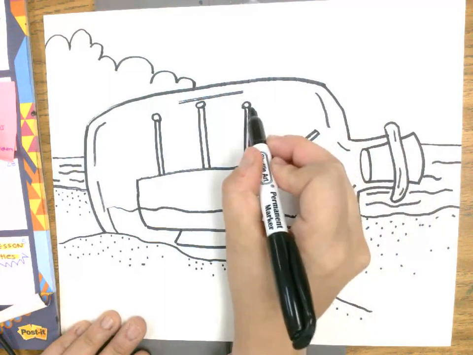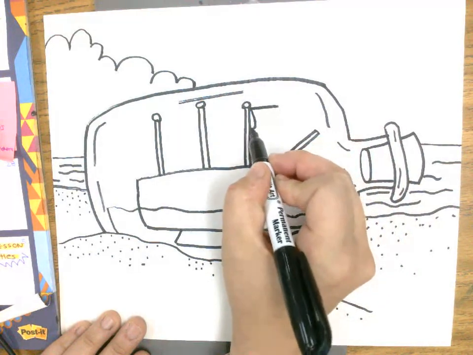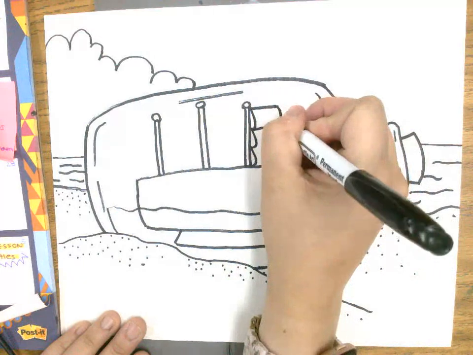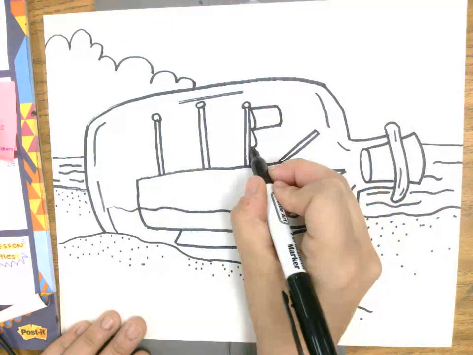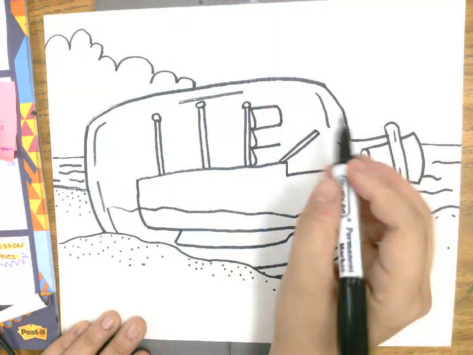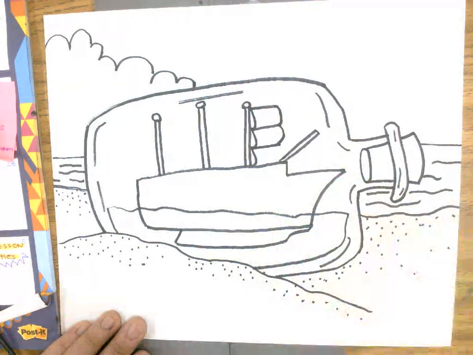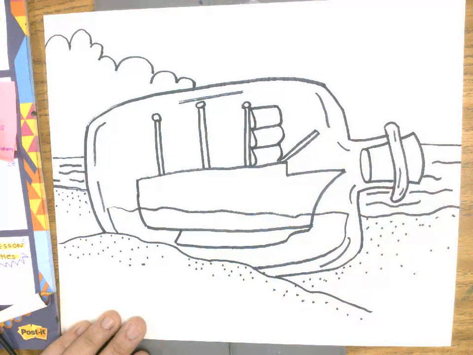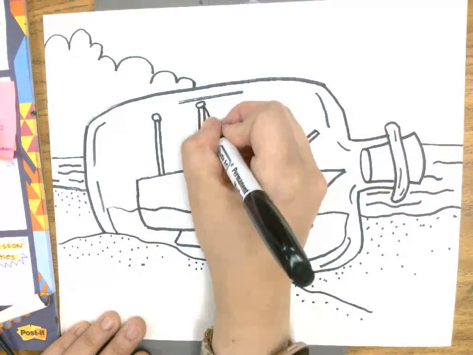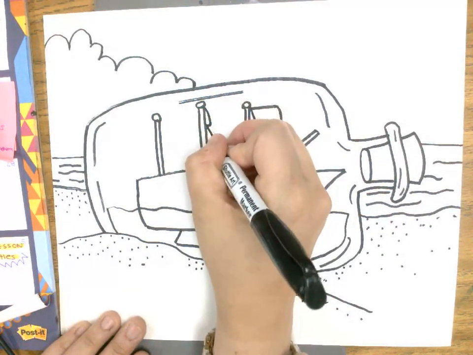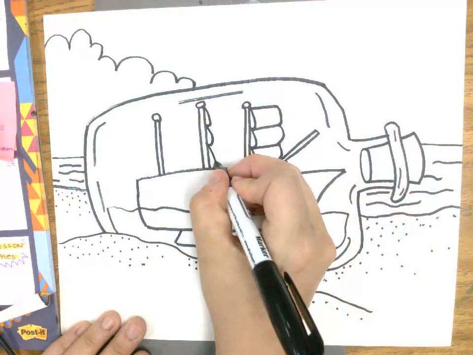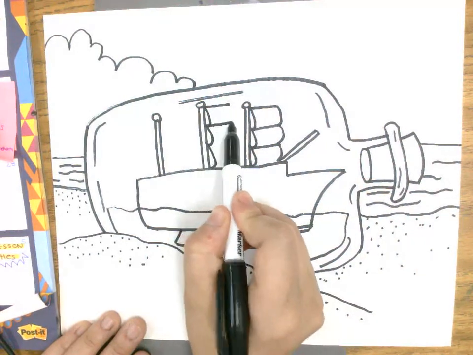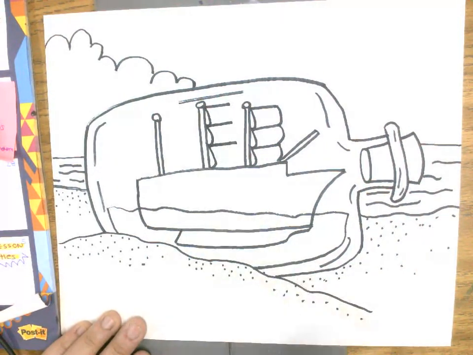And watch this. We're going to go over on the top, over on the bottom. Make another little curve. Over on the bottom, make another little curve. Last one. Same thing. J, J, or curved line, and a J. Line, line, line.